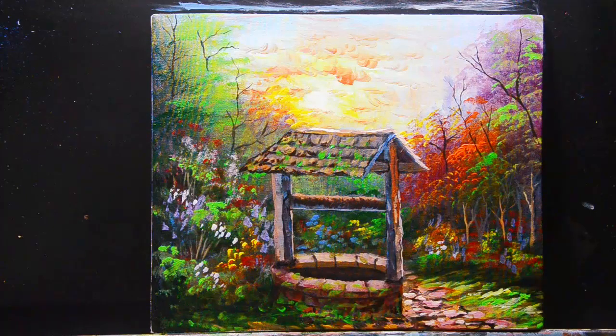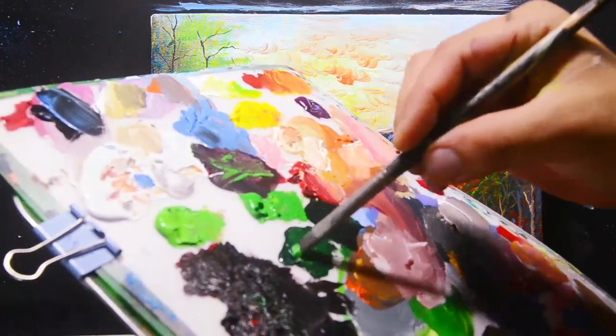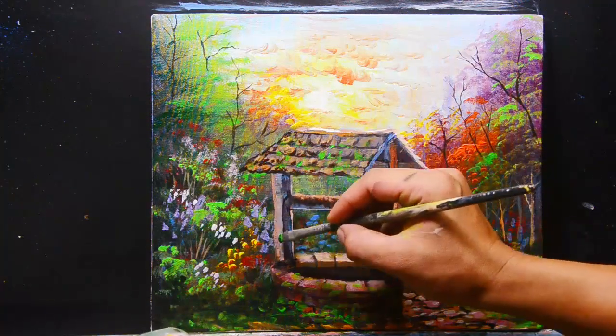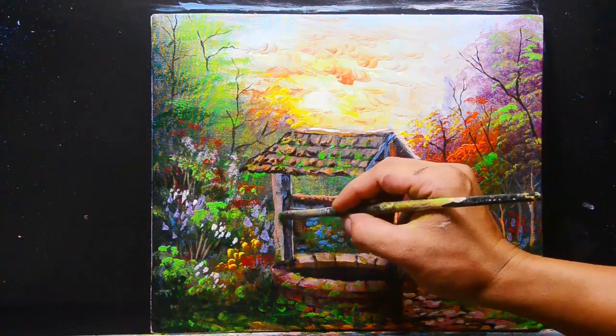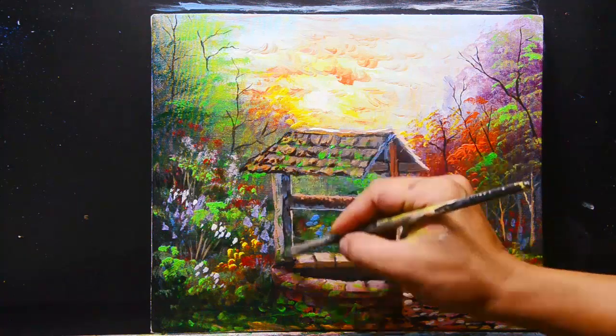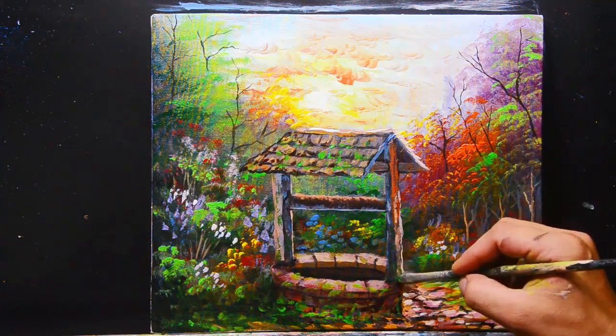Just like that there. I'm going to add more, or just paint directly the hooker green to this here for the algae effect to the post. This one also here, the hooker green.